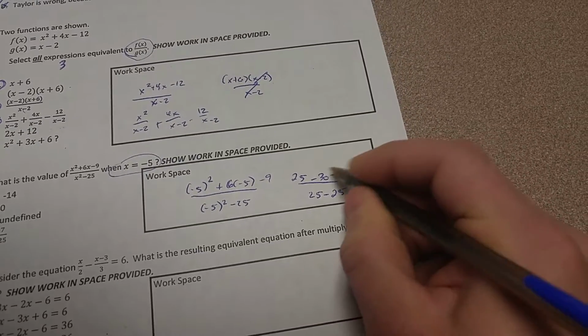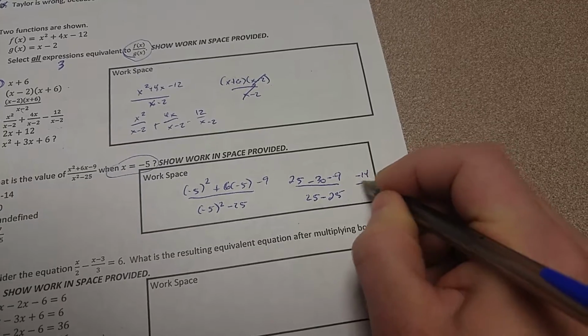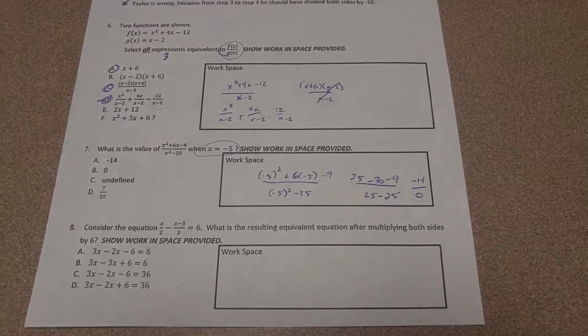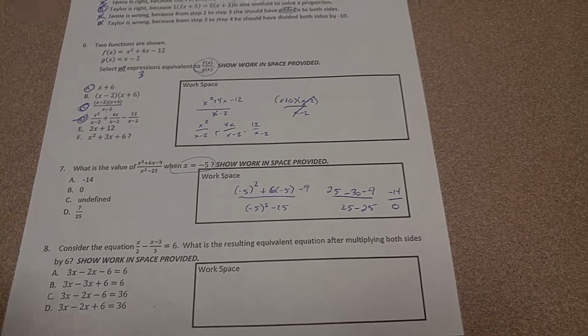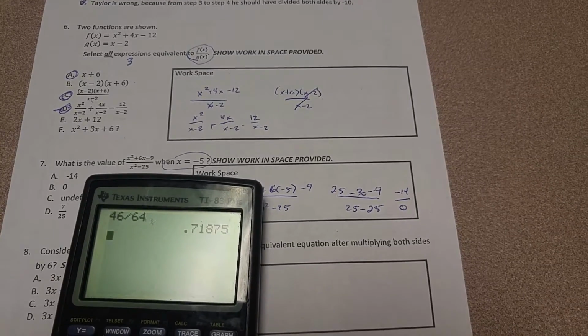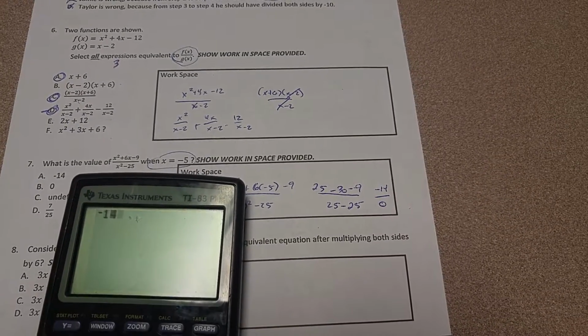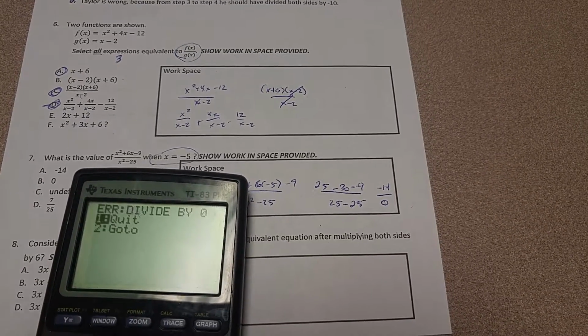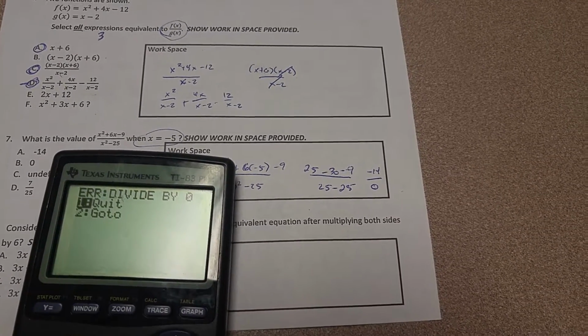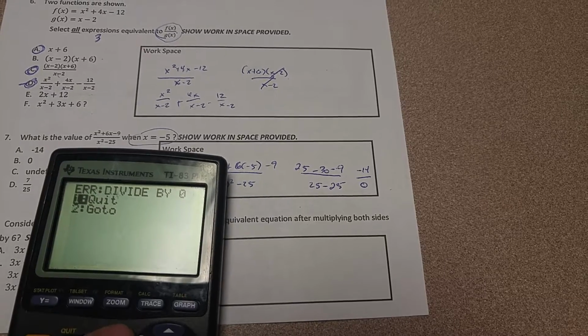As it turns out, in the numerator, and a lot of people just use their calculator here, you get -14, and in the denominator, you get 0. And for a lot of your papers, a lot of people got to there, but then they selected the wrong answer. If you actually put this into your calculator, -14 divided by 0, you get an error because you cannot divide by 0. And we talked about that every time we did domain restrictions in this unit.